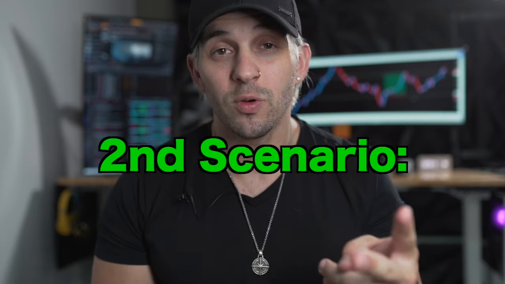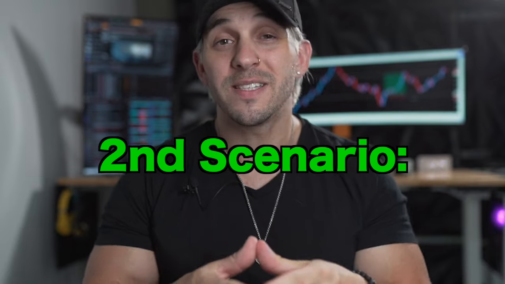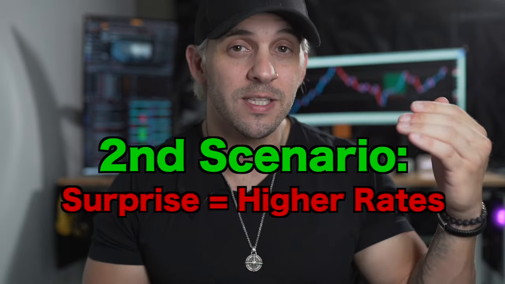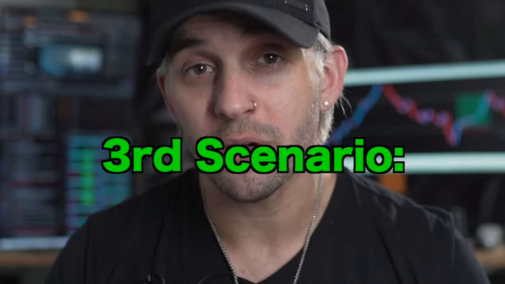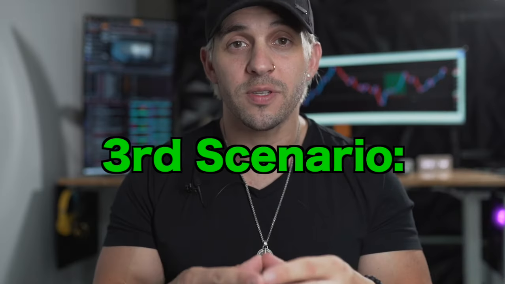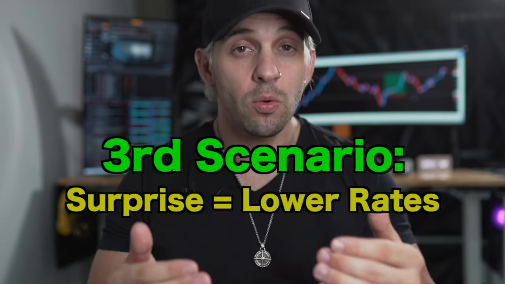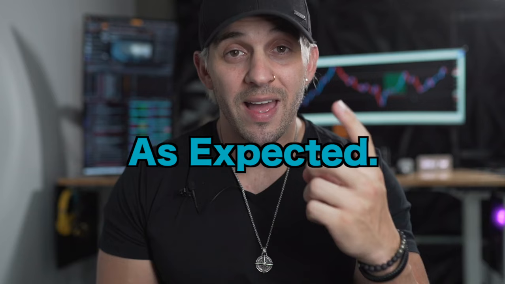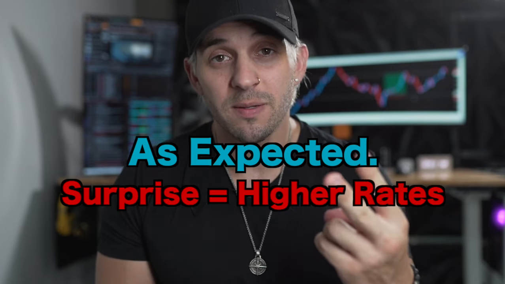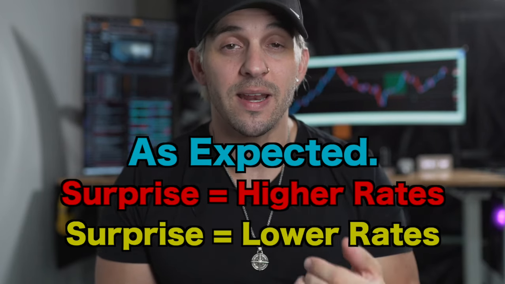The second scenario would be the central bank comes out and surprises the markets with a higher than expected interest rate. And then the third is going to be the opposite: the central bank comes out and gives a lower than expected interest rate. So we have as expected, a surprise to the upside, and a surprise to the downside, and I want to plan for each individual trade. All of this is planned going into every rate decision that we do.